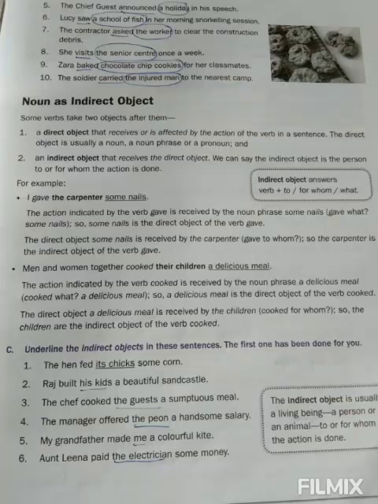I want you all to write this: put the heading as preposition in your notebook and write the definition of preposition. All these three lines should be written. The noun phrase or pronoun that follows the preposition is the object of the preposition.